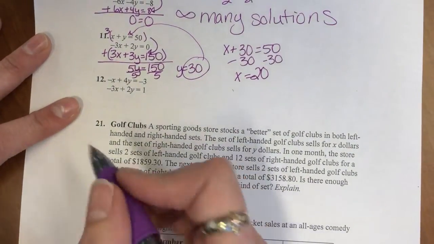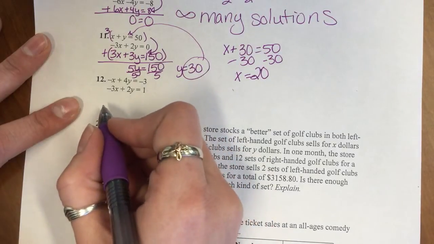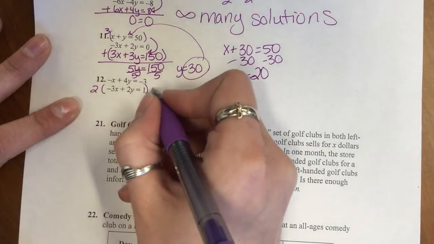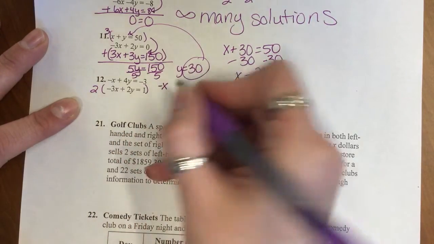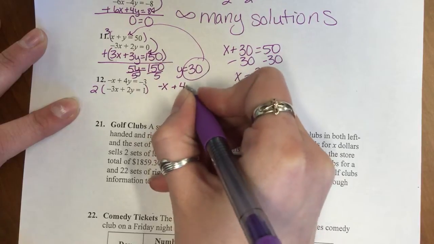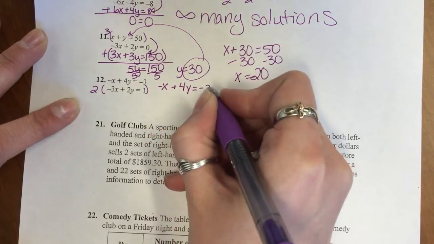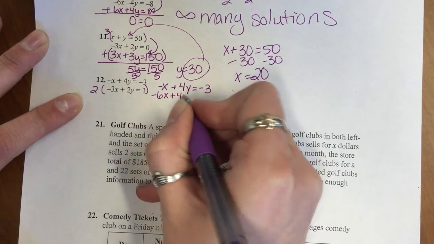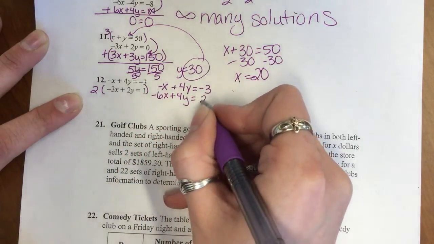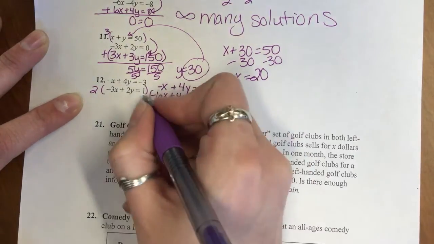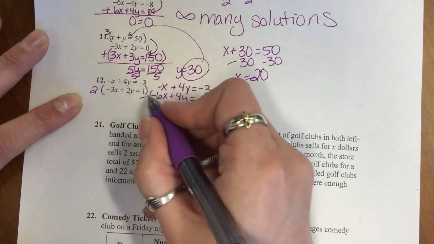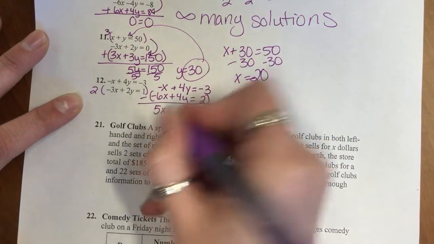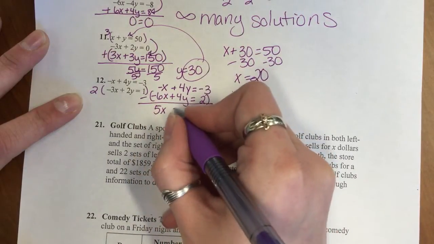And the last one, we are going to multiply by 2. Sorry, I'm favoring elimination instead of substitution, mostly because substitution is a pain in the butt. Negative 6x plus 4y equals 2. Negative x minus negative 6x, minus negative is plus, so 6x minus x is 5x. 4y minus 4y is nothing.